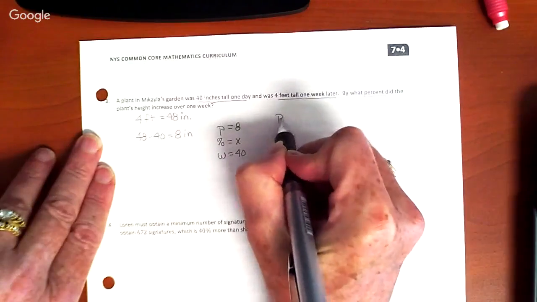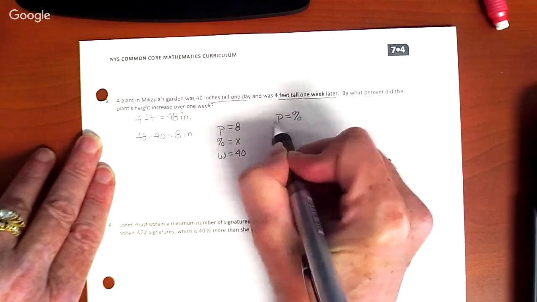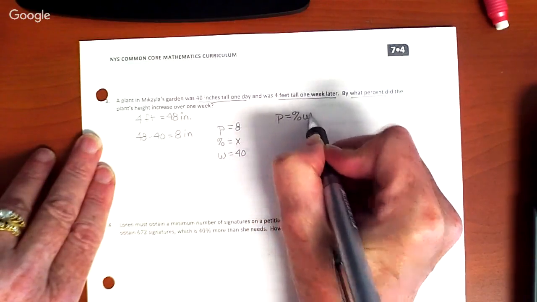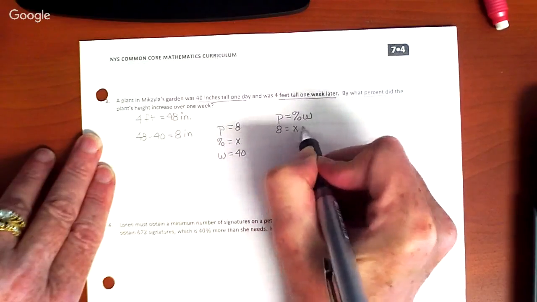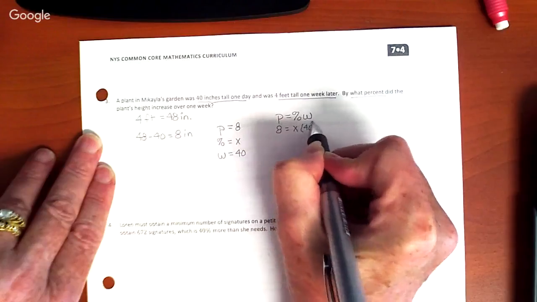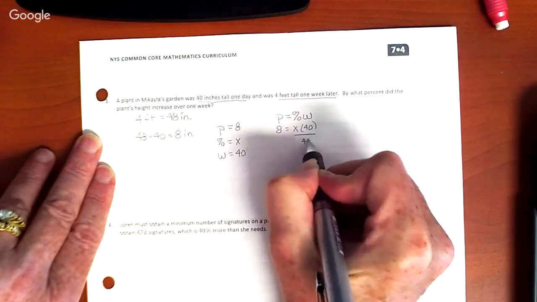So now we have our part, percent, and whole. And we are replacing our numbers. Divide both sides by 40.